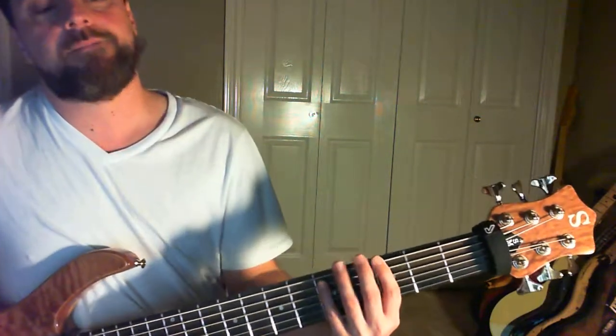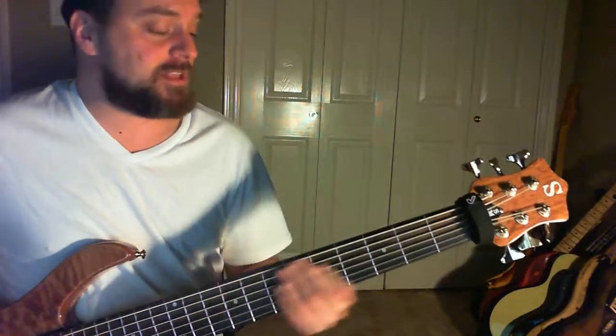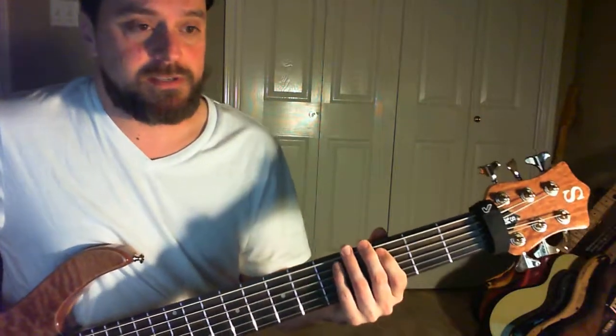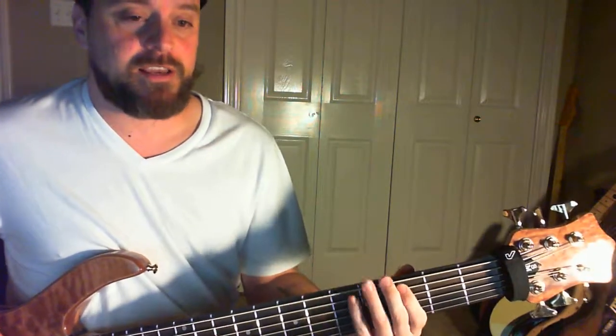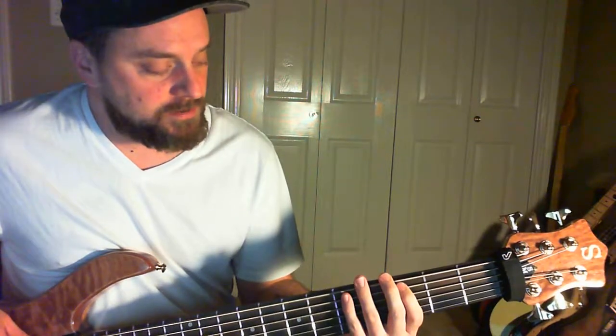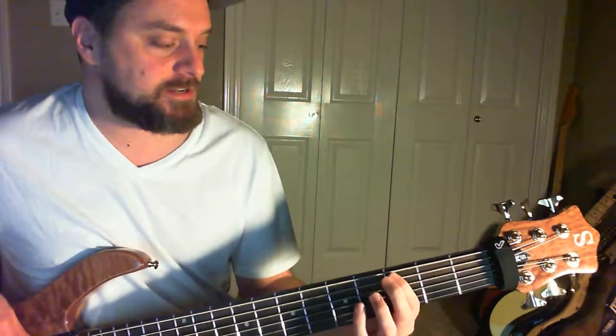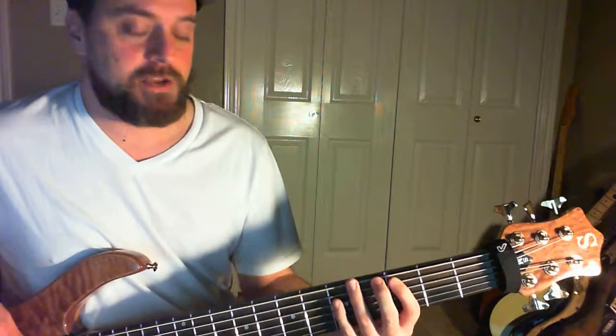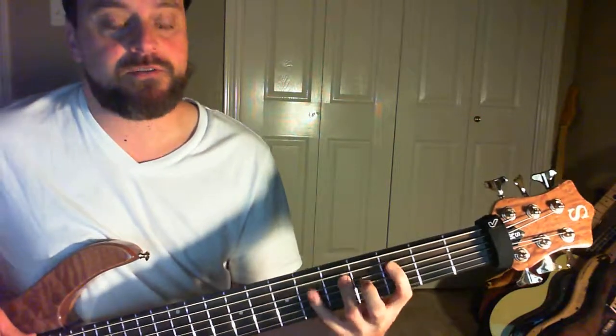So here's the pattern. What's killer too is that because it repeats in a pattern, if you're starting on a higher string, like say you're on the 6th string and you're starting with a G and you're in minor, the minor pattern applies going up.